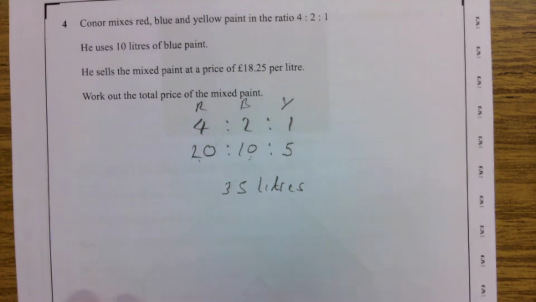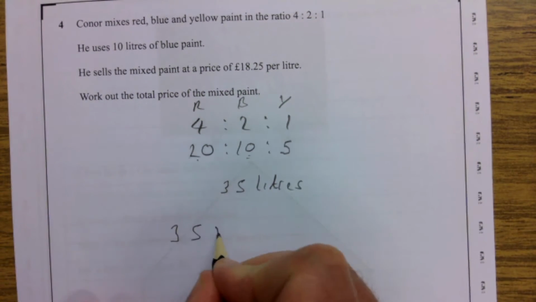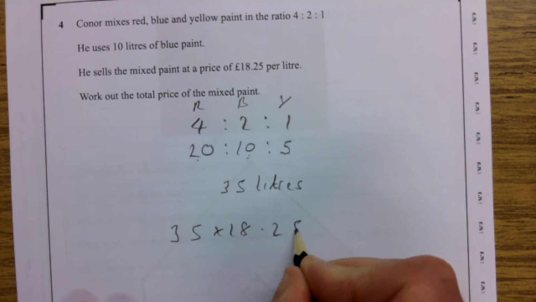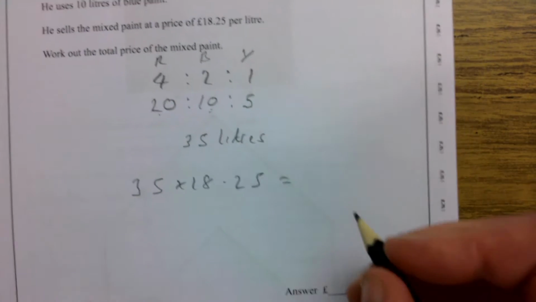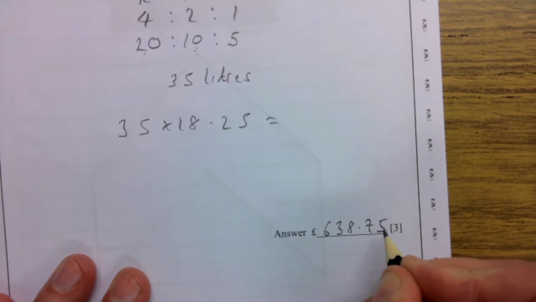litres. And so we're going to do 35 times 18.25. Be careful of that in your calculator, obviously with the decimal point. But it ends up being £638.75.